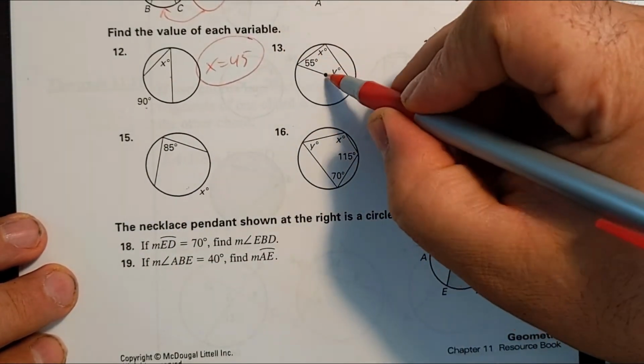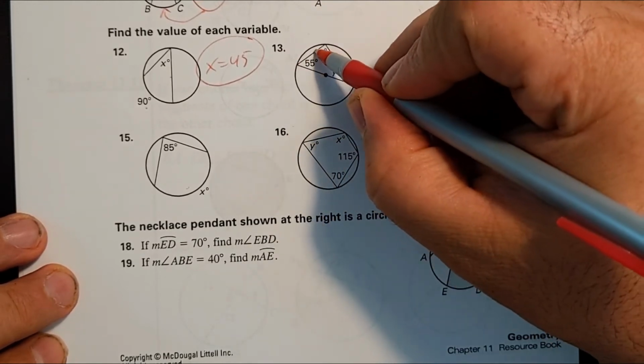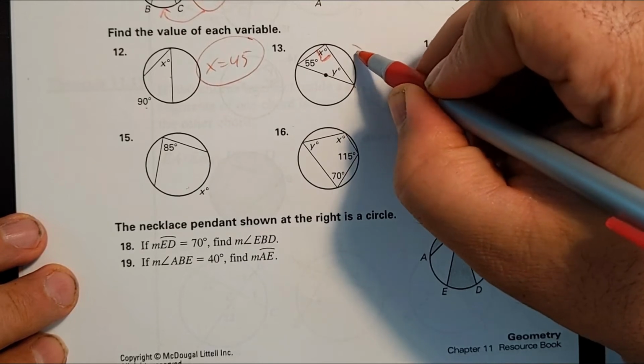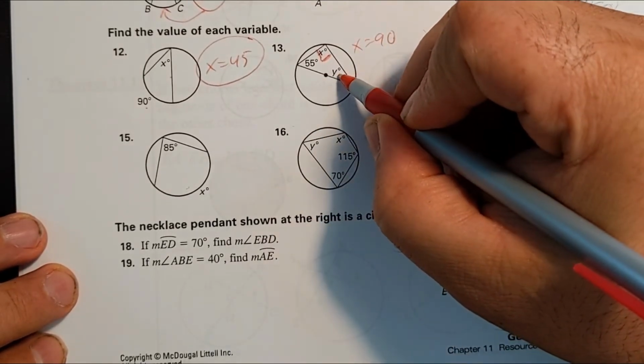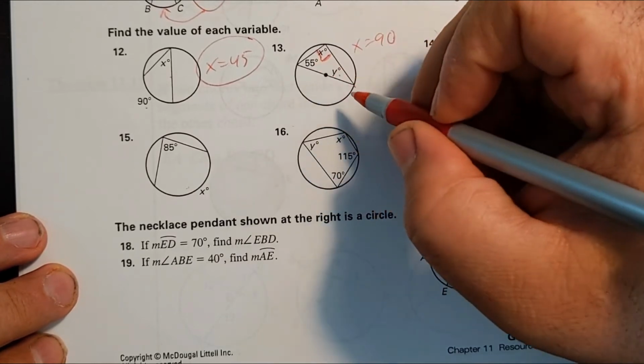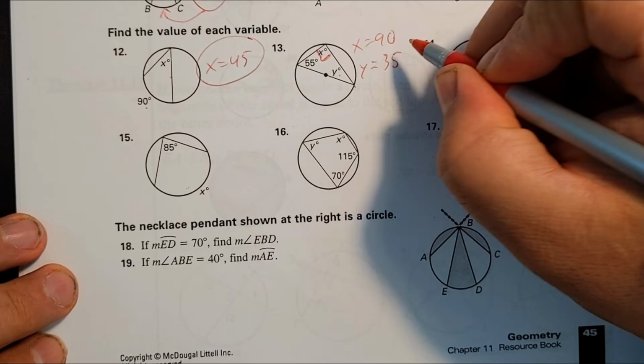On number 13, this diameter makes it so this triangle is a right triangle. Where the X is at has to be a right angle. And that means that this would be what's left over if you go 90 minus 55. So 90 minus 55 is 35.